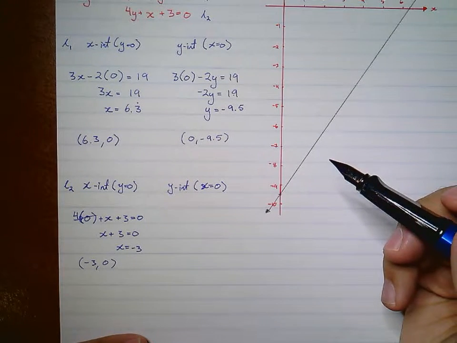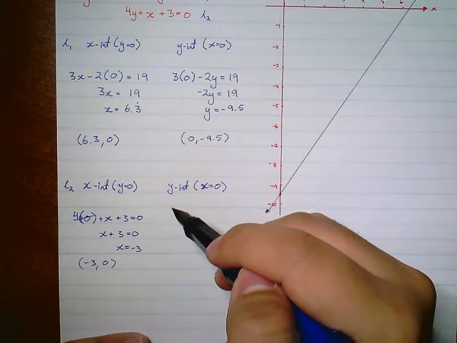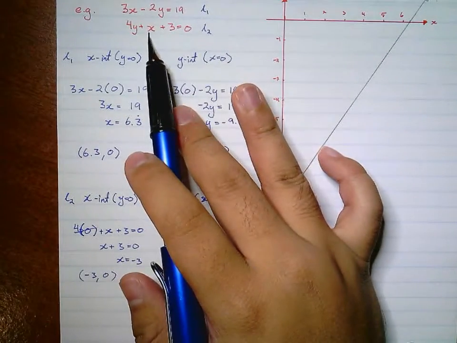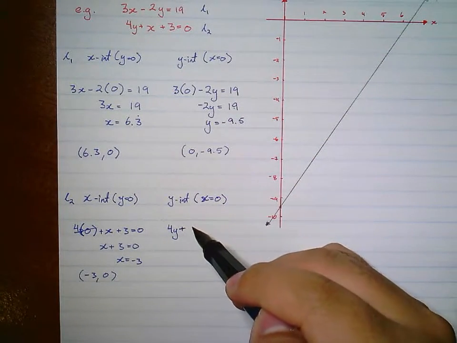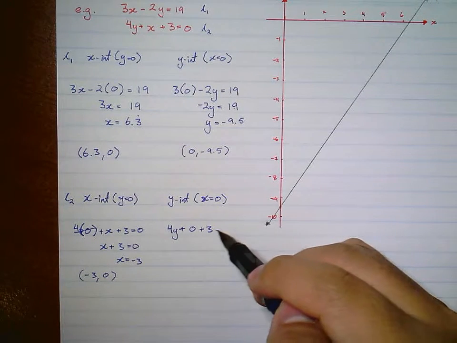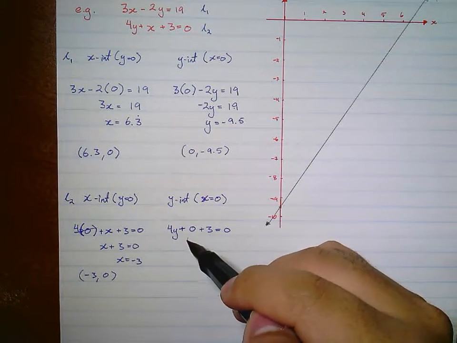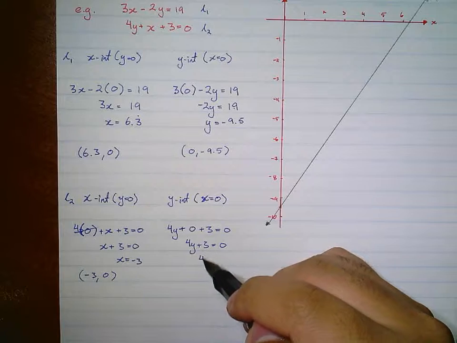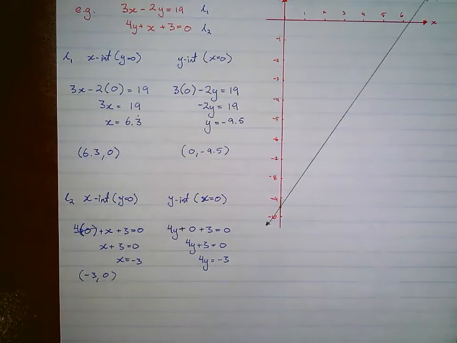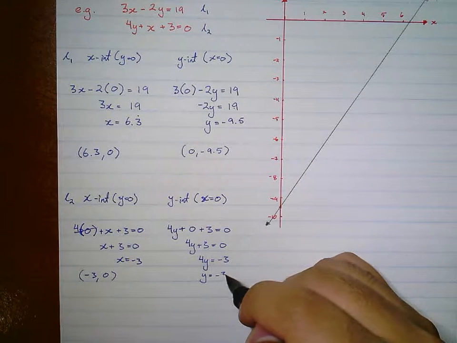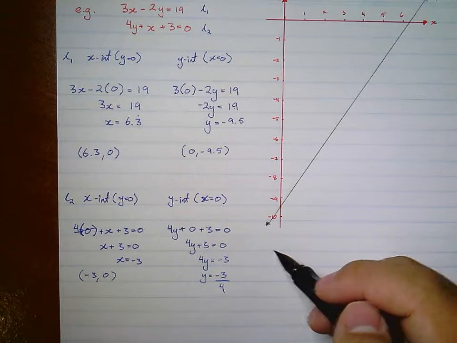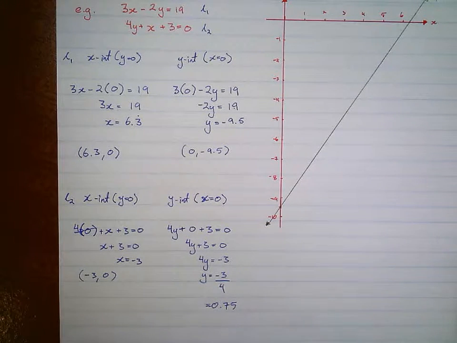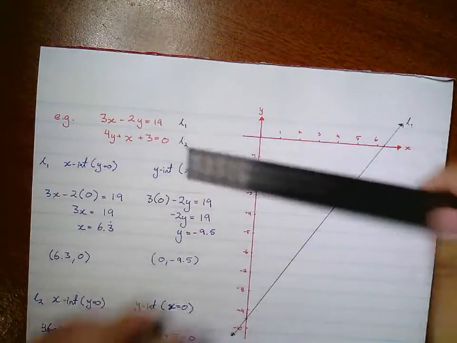We'll figure this out. Let's find the y-intercept now, where x is equal to 0. So here we go. We have now 4y plus 0, because we're substituting into the next line, plus 3 is equal to 0. We now have 4y plus 3 is equal to 0, which gives me 4y equals negative 3. y equals negative 3 divided by 4. That is negative 0.75.